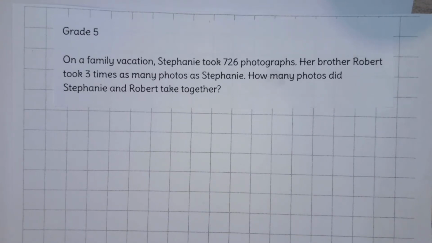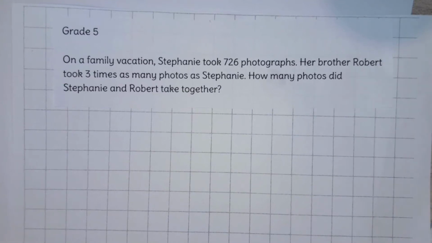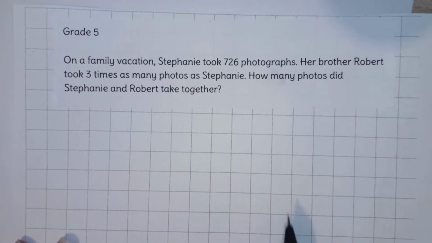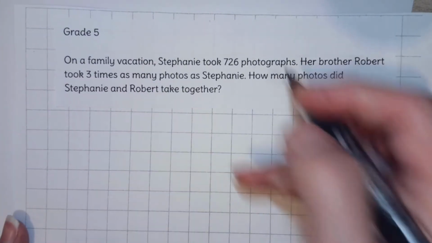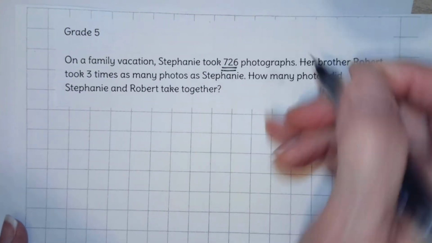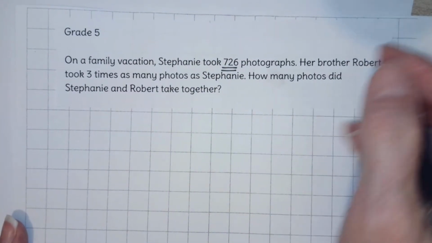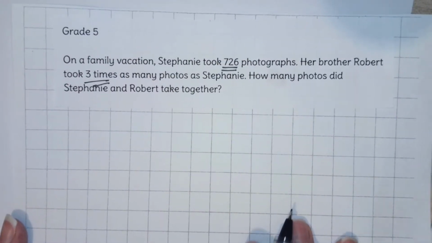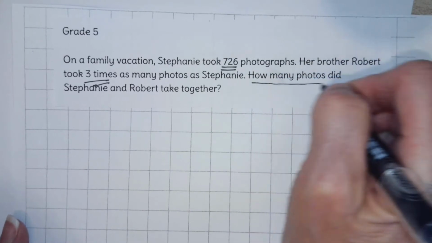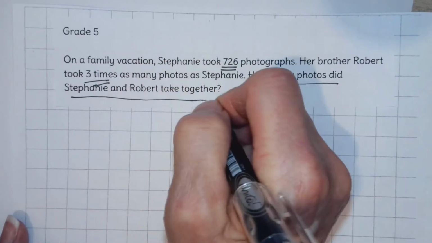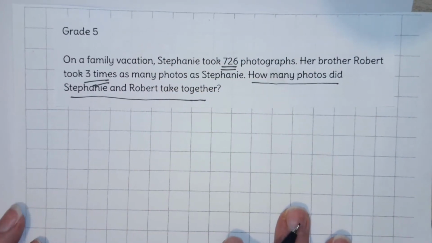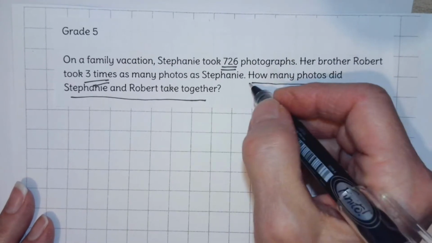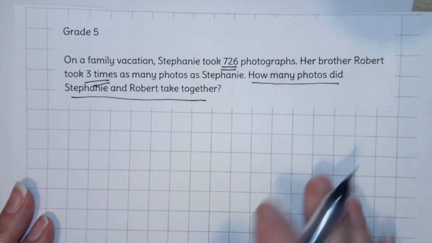Okay, so I'm going to read this through again. I'm going to look for what information they're giving me and then what they're asking me to do with that information. On a family vacation, Stephanie took 726 photographs. Her brother Robert took 3 times as many photos as Stephanie. How many photos did Stephanie and Robert take together? Okay, so my question is, how many photos did Stephanie and Robert take together?